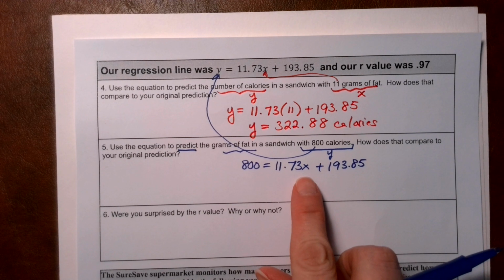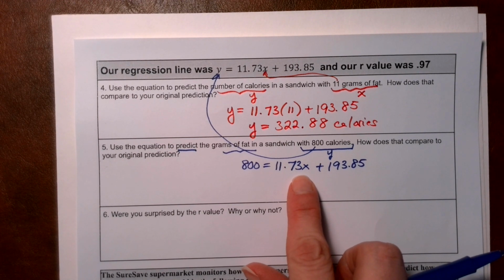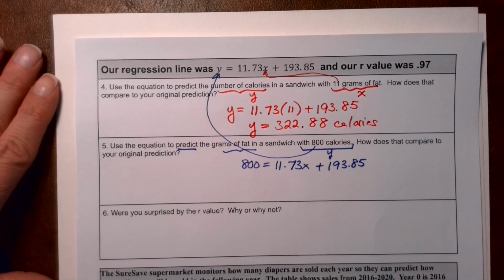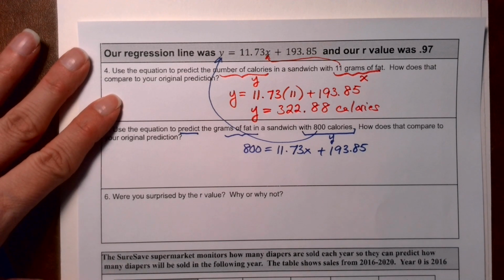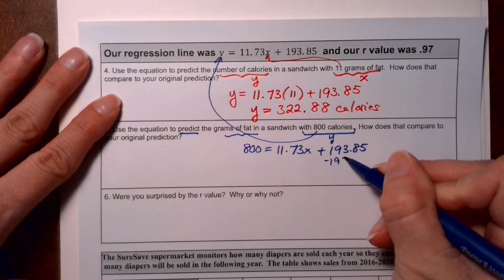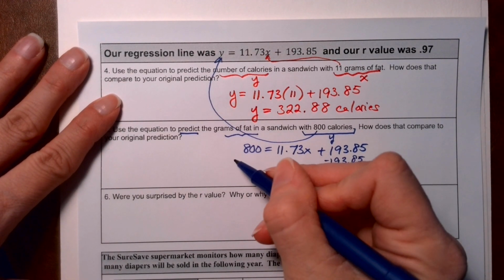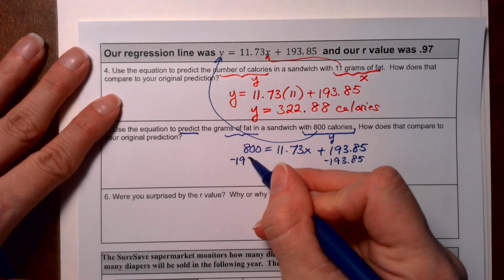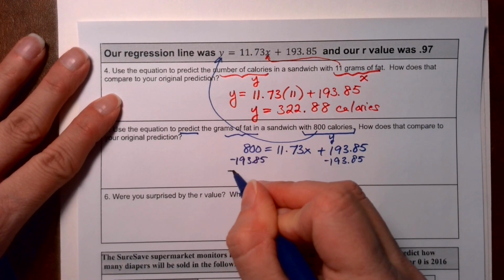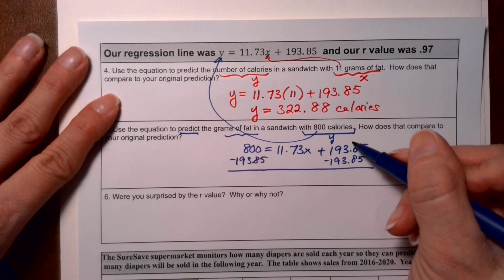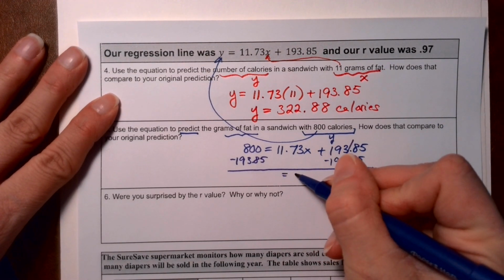How are we going to find the x? We're going to have to use our solving skills. First, we're going to subtract 193.85 from both sides, and it's going to cancel here.